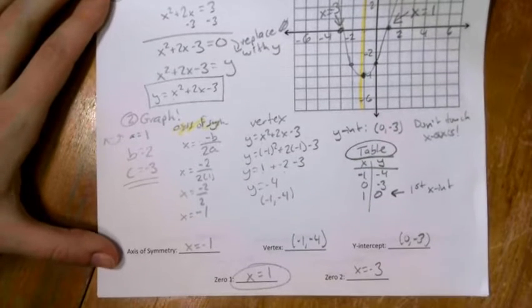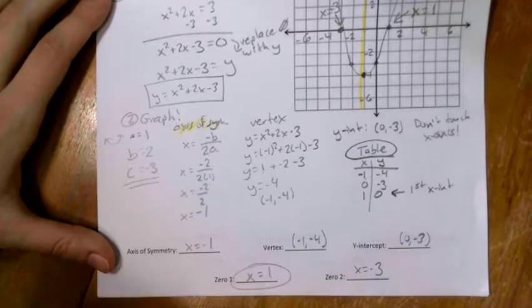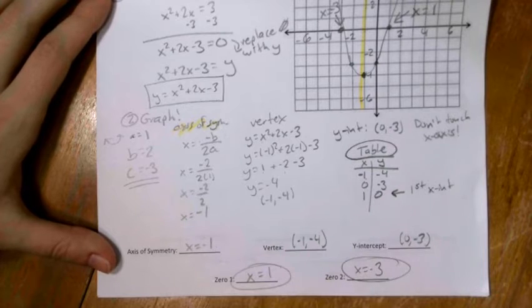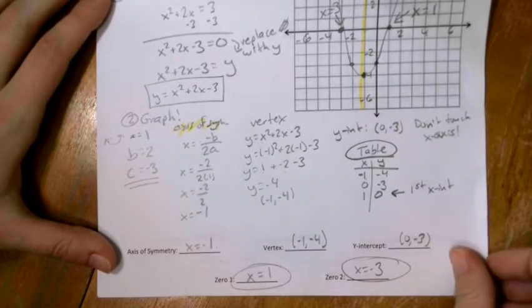We should do a check on those. I am running out of space, however, so hopefully you believe me and you say, cool, that will work. And it really will. Let's take a look at another example. I'm turning the page over.